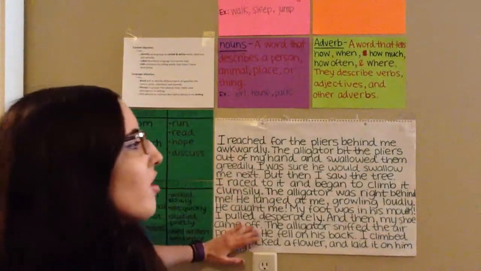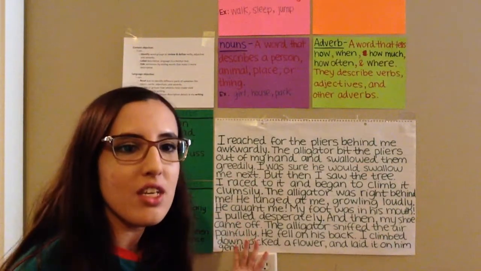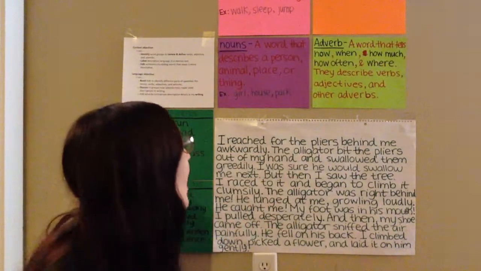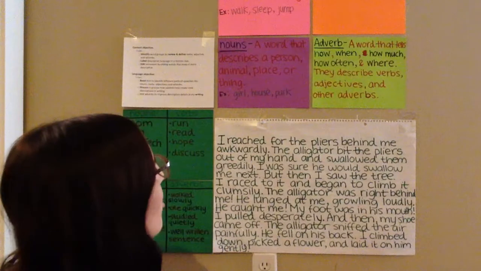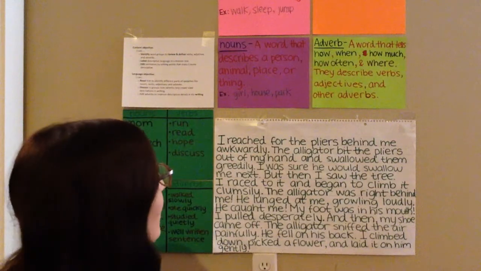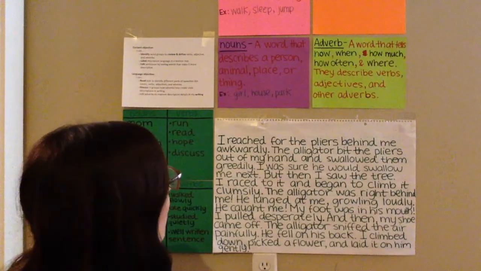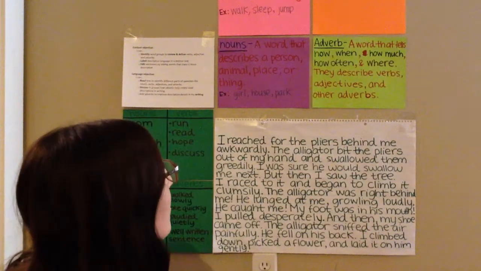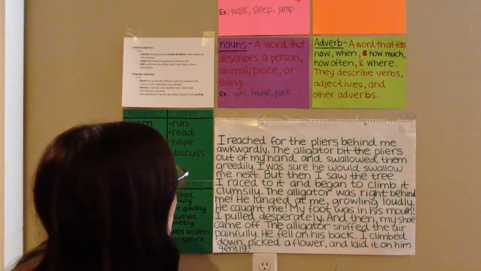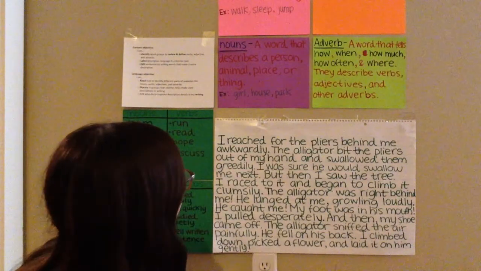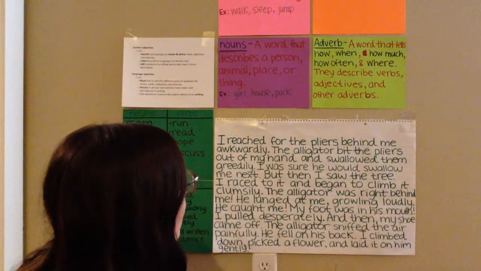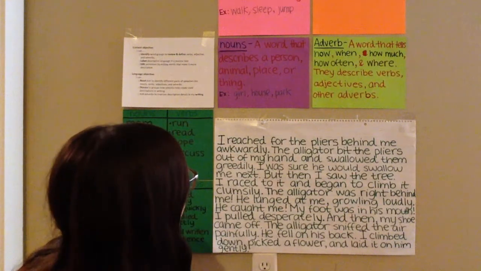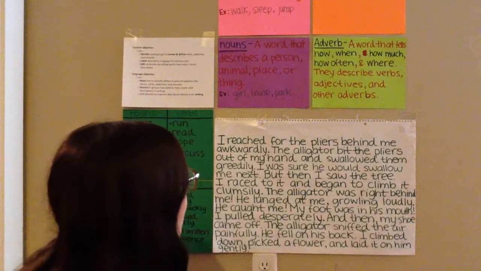So we have this paragraph from the book that we read recently called Suddenly Alligator. So let's go ahead and read the paragraph together. I reached for the pliers behind me awkwardly. The alligator bit the pliers out of my hand and swallowed them greedily. I was sure he would swallow me next. But then I saw the tree. I raced to it and began to climb it clumsily. The alligator was right behind me. He lunged at me, growling loudly. He caught me. My foot was in his mouth.